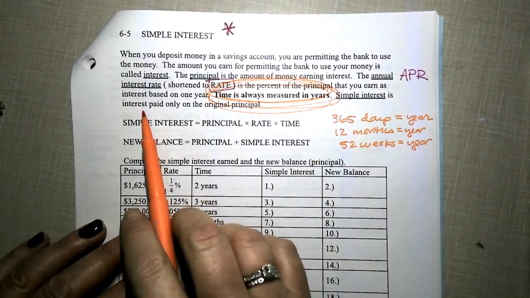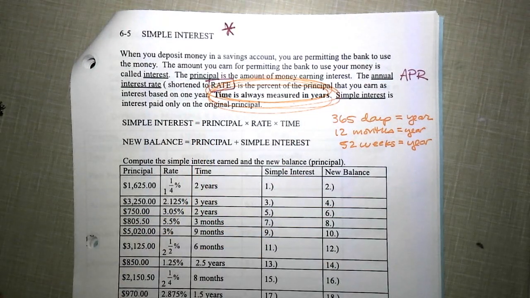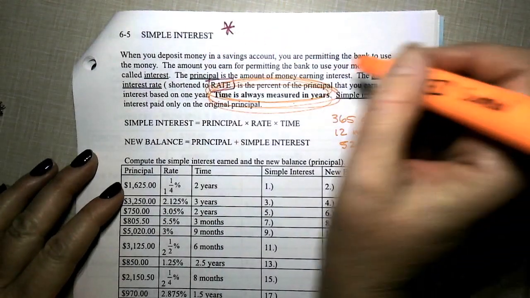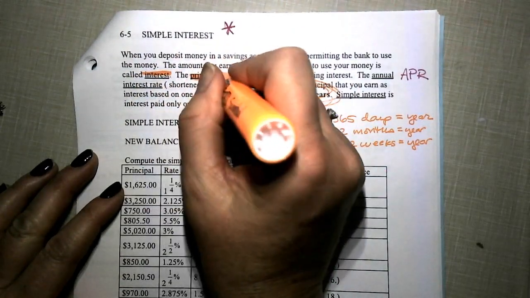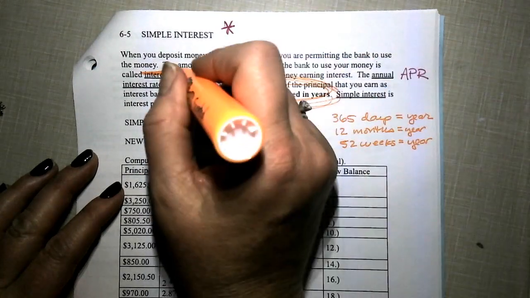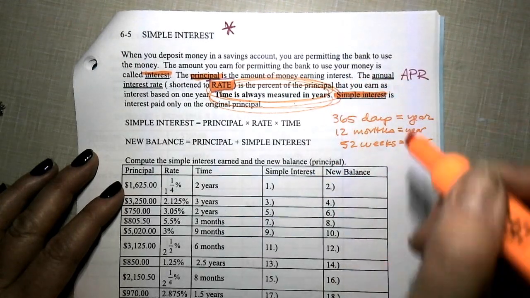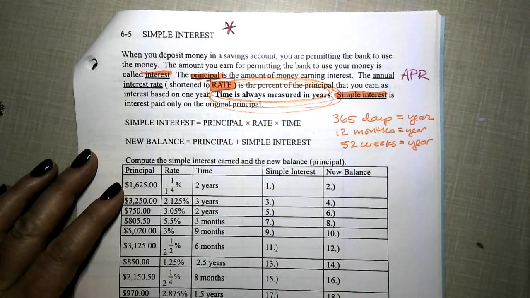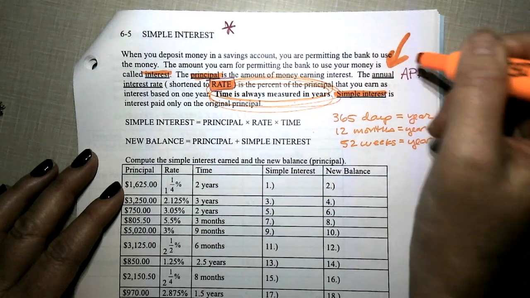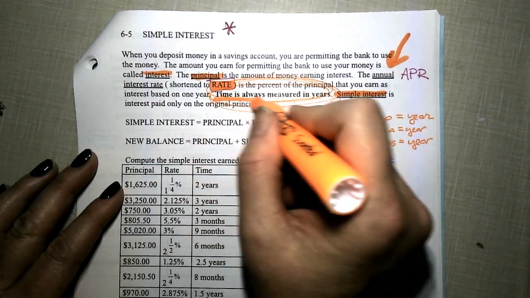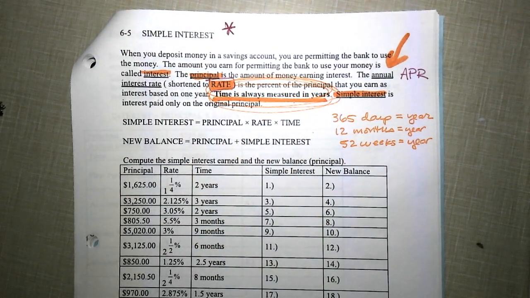Simple interest is interest paid only on the original principal. Okay. So if you have a highlighter or you were highlighting any of those words, I think mine is just orange. So you've got a couple new words: interest, principal. We'll just call that the rate for our purposes here, and then simple interest. And then that annual is kind of just doing what I circled. That time is always measured in years.